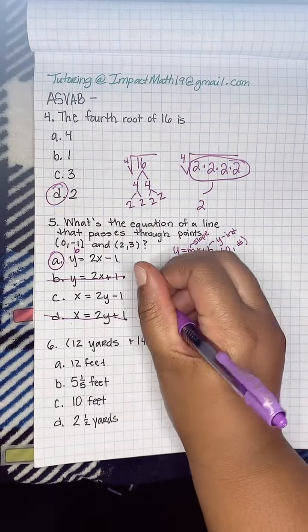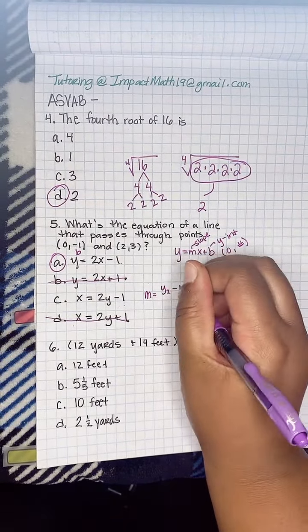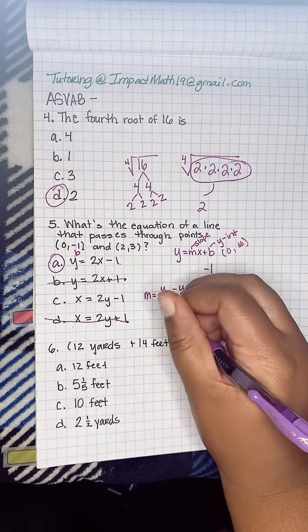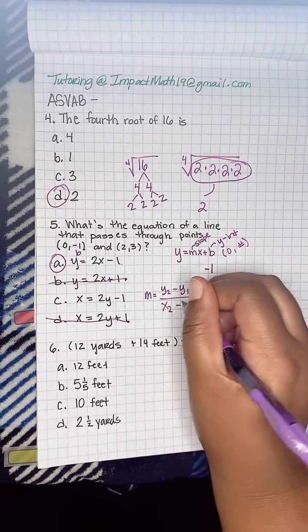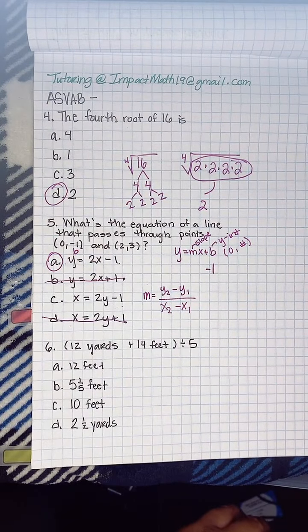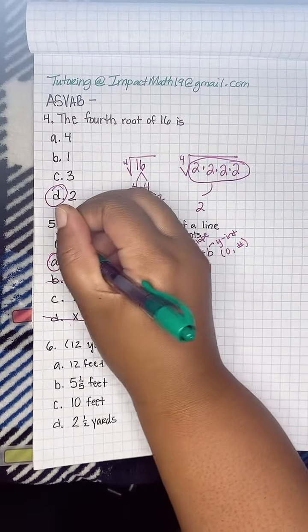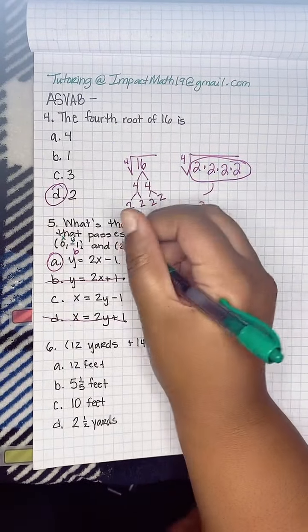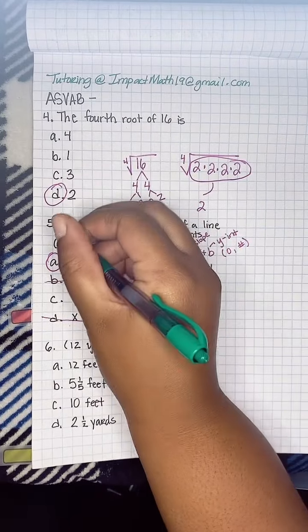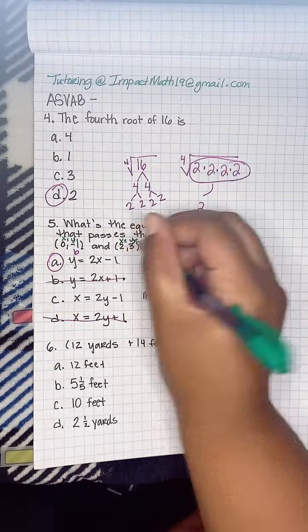How we get the slope is we do the difference in the y's over the difference in the x's. A point always consists of an x and a y, so I can name this x1, y1 and this x2, y2.